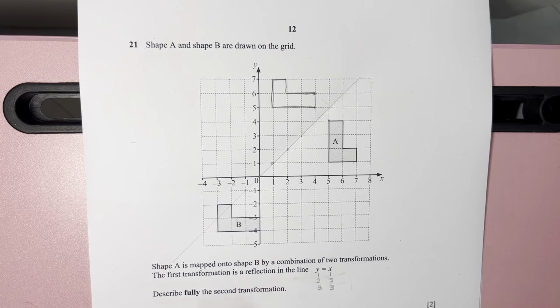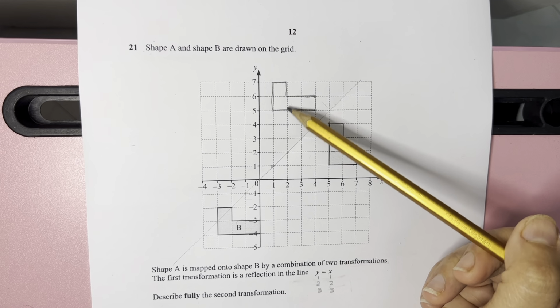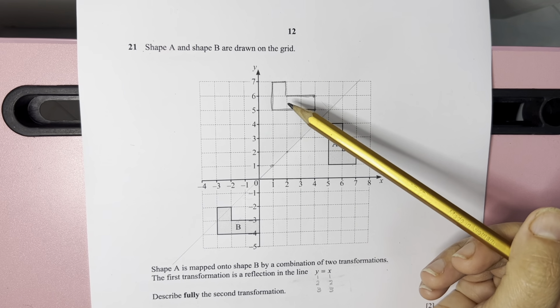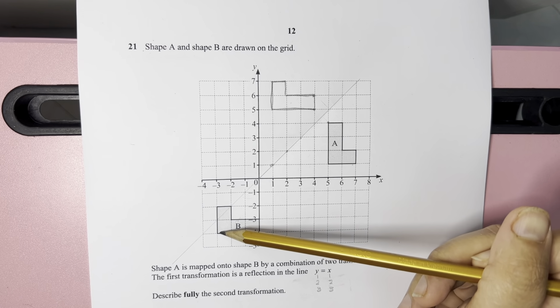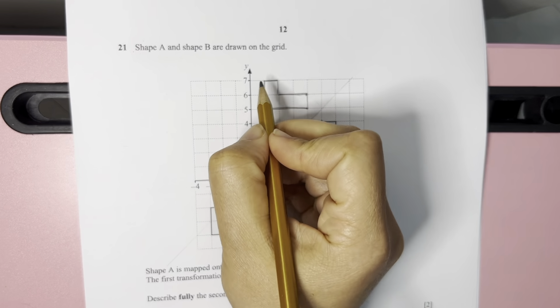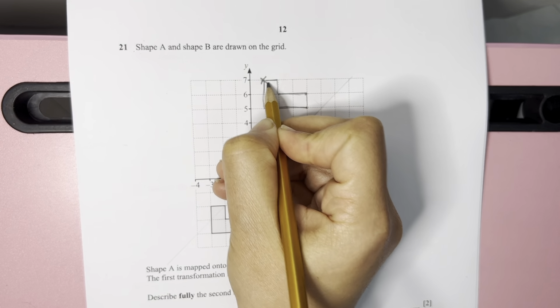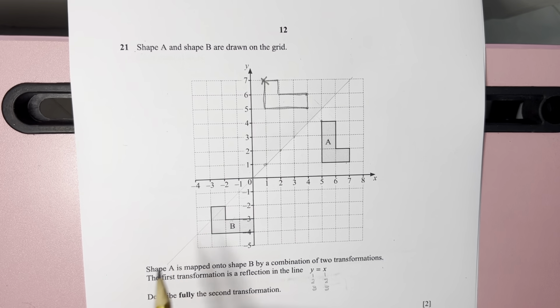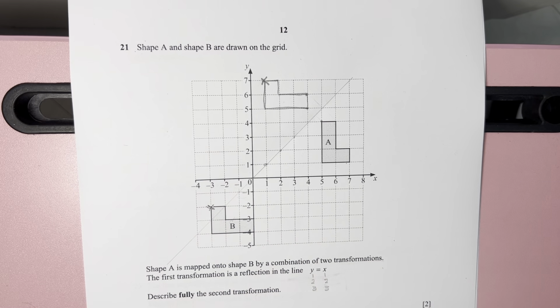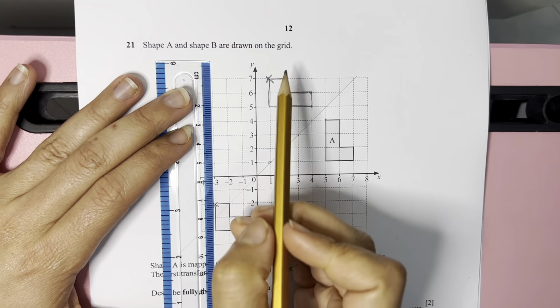Okay, then what happened in the second transformation? As you can see here, it has the same orientation as this, but what happened? It is translated from here to here. We can hold the shape from any point, for example, from this point. What is the corresponding point here? This one, the upper left, to this one. What happened from here to here? I will put this ruler like that.